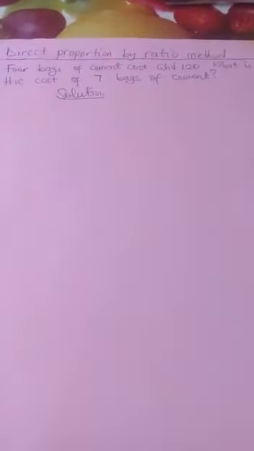I'm reading the question: 4 bags of cement cost 120 Ghana cedis. What is the cost of 7 bags of cement? So by the ratio method, we are going to form two equal ratios. So, we are going to use 4 numbers in all. But if you look at the question, 3 numbers are given. It means one is missing, and so we are going to replace the missing number by any alphabet at all. You can see 4, 120, and then 7. So how do we form our ratios?